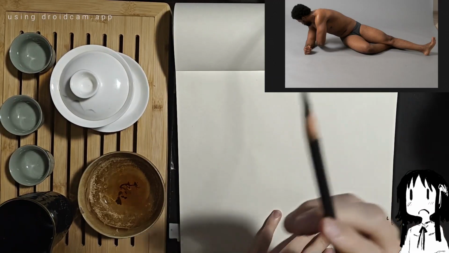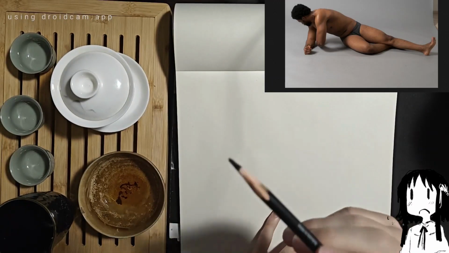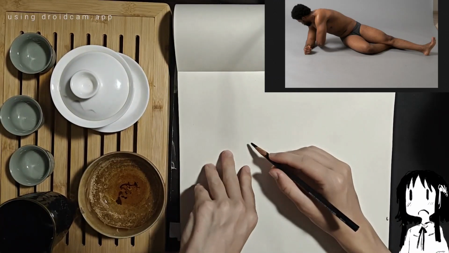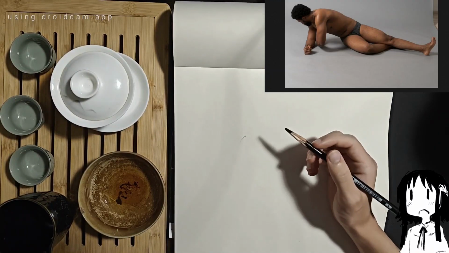So you might notice that the back has a sort of C shape going on there, and I think that's a sort of central theme. I think the shoulders, so we'll start with the shoulders here. Yeah, you see my mark making, right?